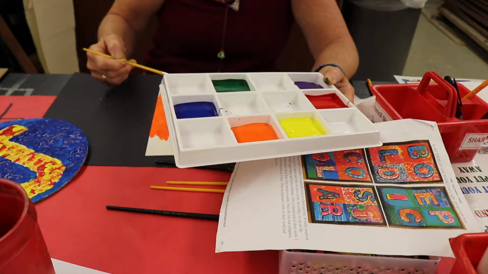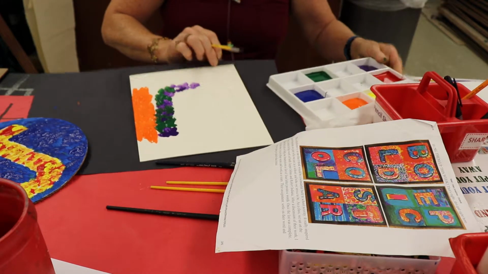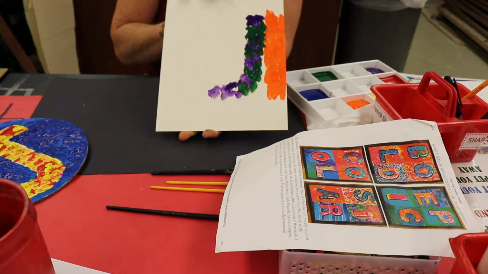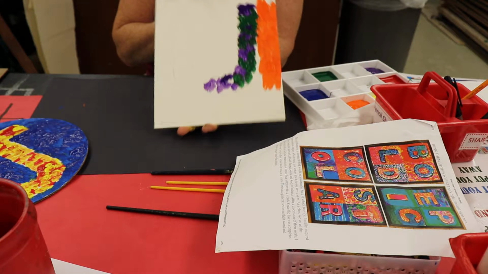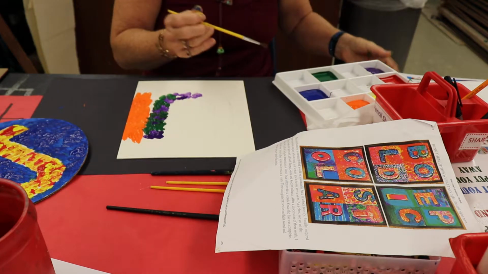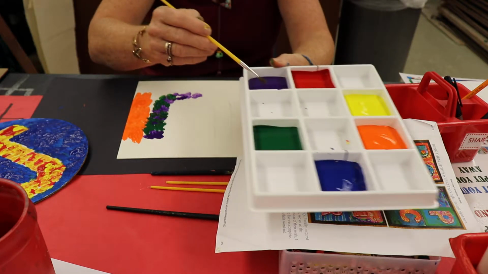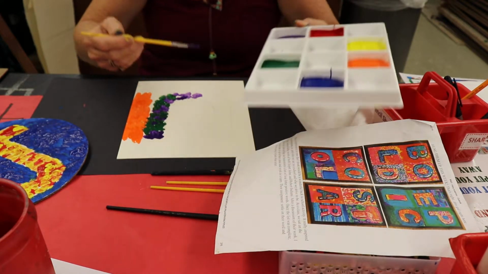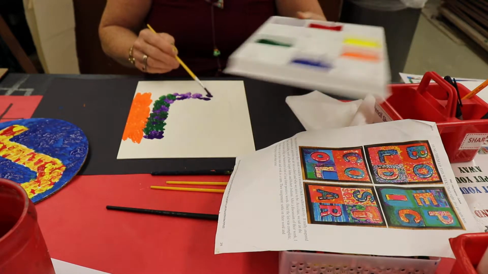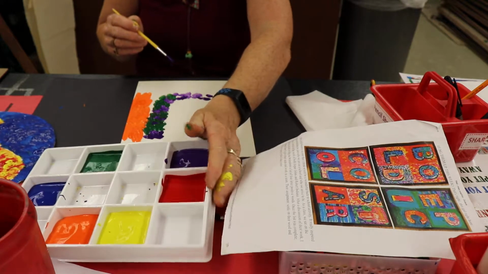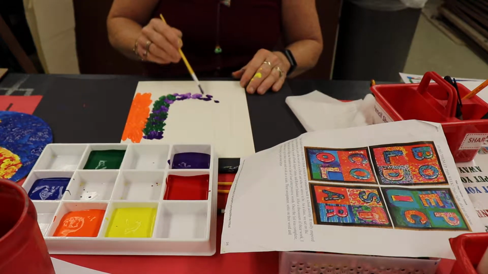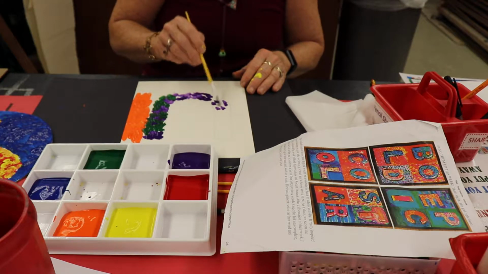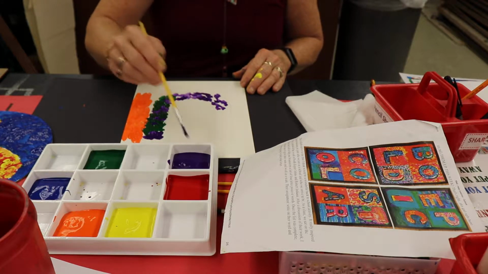So I'm going to continue with the inside of my letter. So on the inside of my letter, I started with the secondary colors of purple and green. So I'm going to turn that around, and I'm just going to go with my purple. So I'm going to pick up some purple. It's already liquid paint, so you don't need to add water. And we're just tapping. We're going to use an impressionistic style of painting. And so we're just tapping color where we want to use it.